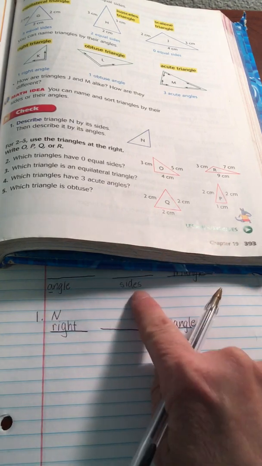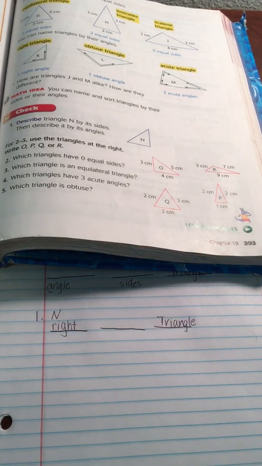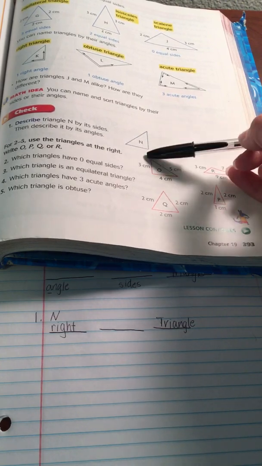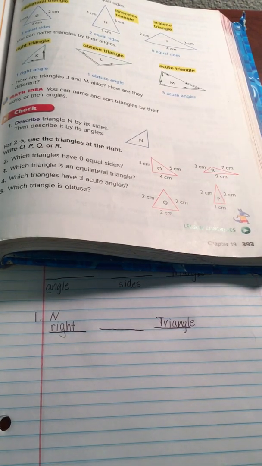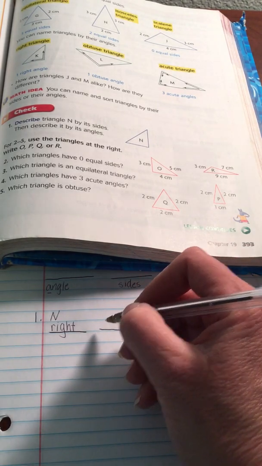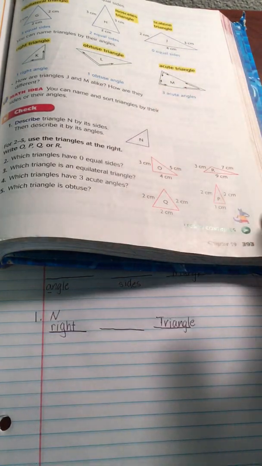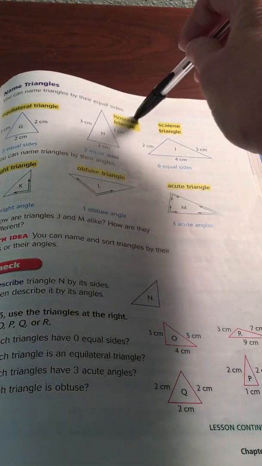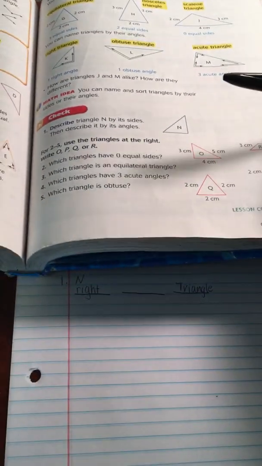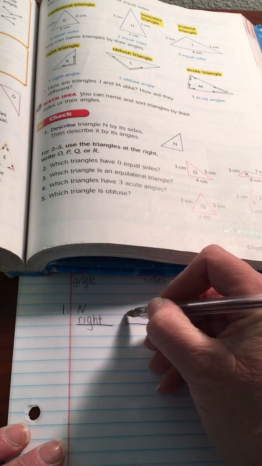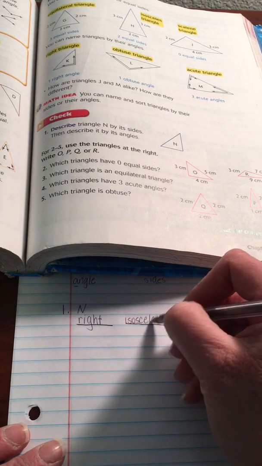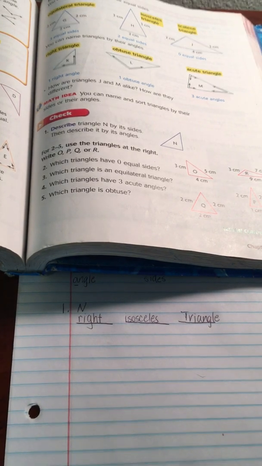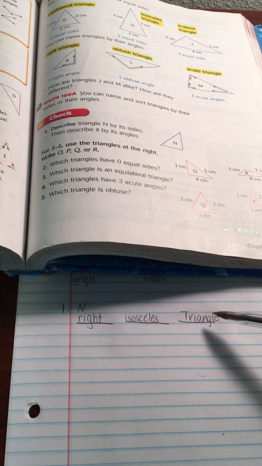Now let's look at the middle name, which is sides. We need to figure out what kind of sides it has. Now looking at the sides here, I'm going to probably say that this side and this side are the same length. This one's a little bit longer, so it looks like it has two sides that are the same. If you can't remember, all the words you need are spelled right up here. Okay, I see that word isosceles up here. That's the word I was looking for. So we have an isosceles triangle for number 1. So for number 1, letter N is a right isosceles triangle.